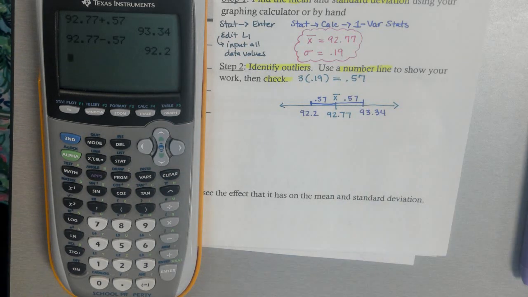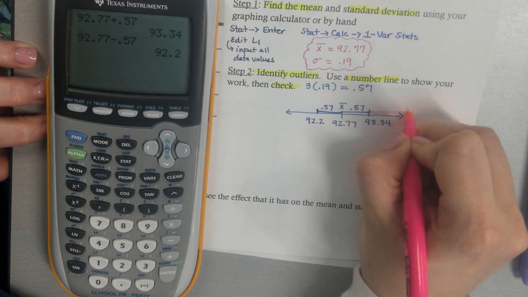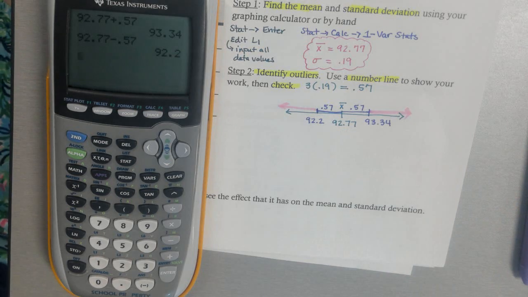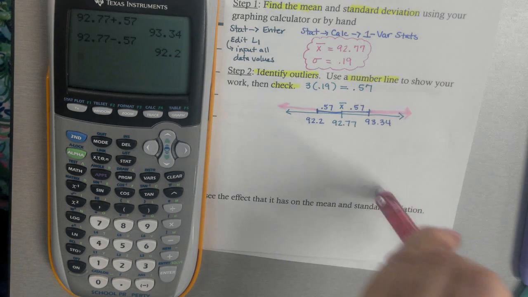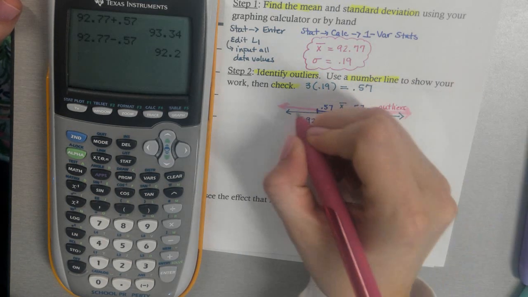This means any number that is above 93.34 or below 92.2 is an outlier.